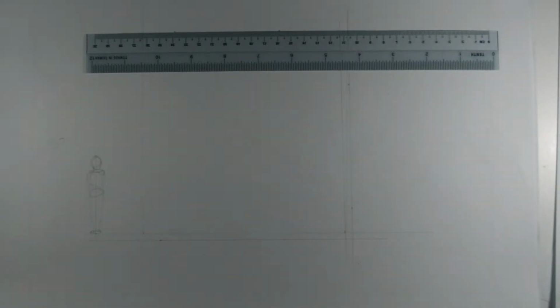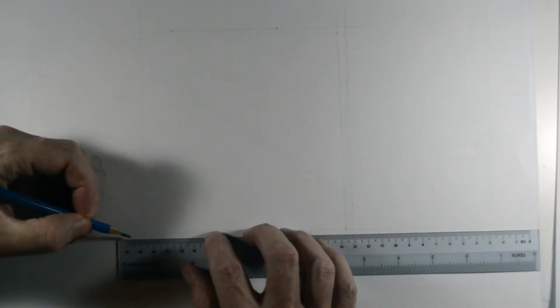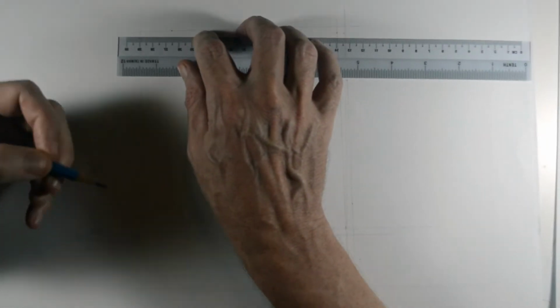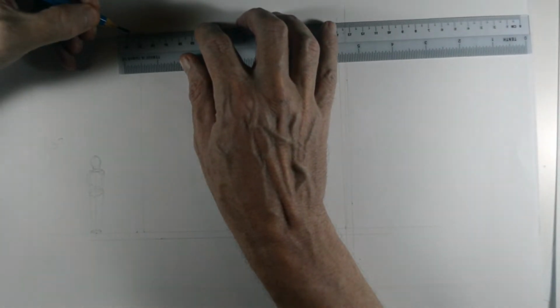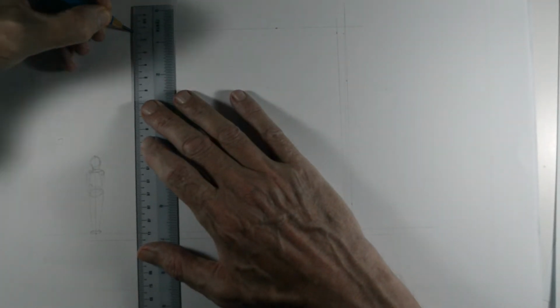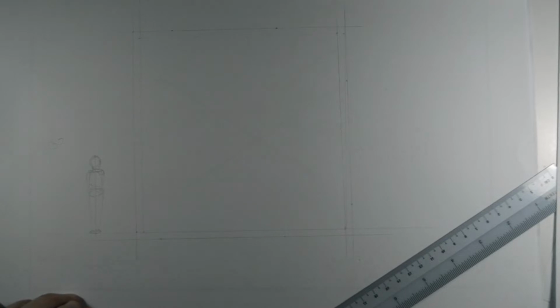That's good. Okay, and then finally over here, like so. So, got my basic wall, my box that I'm going to live in, all set up now.